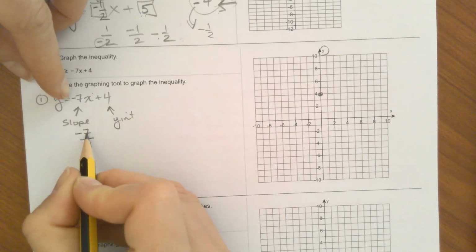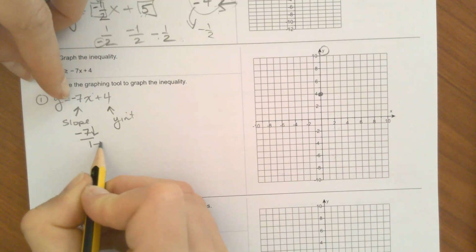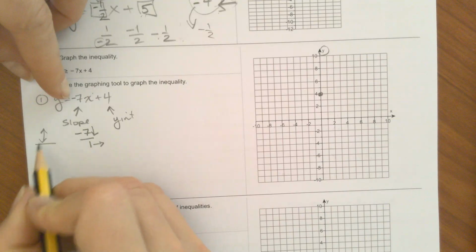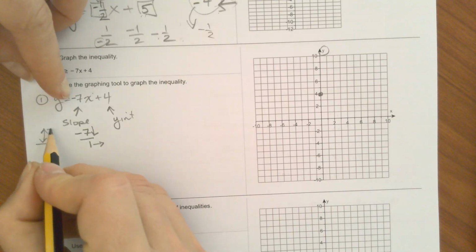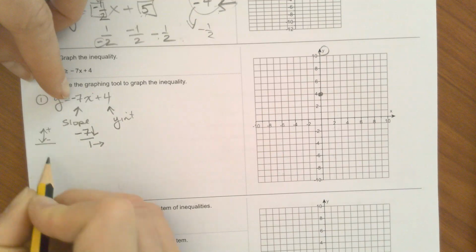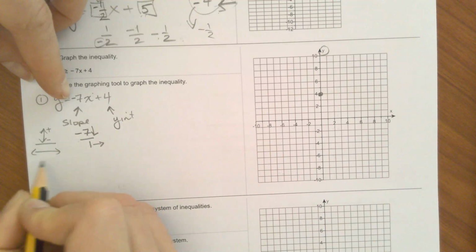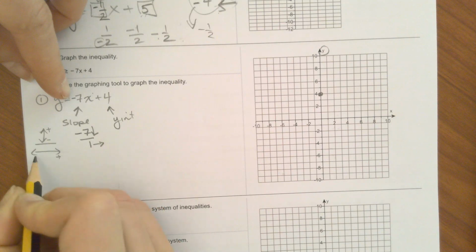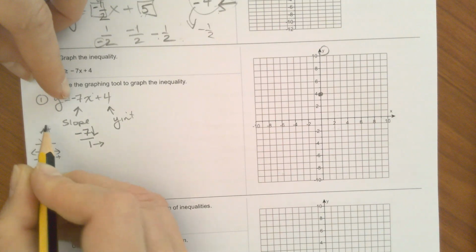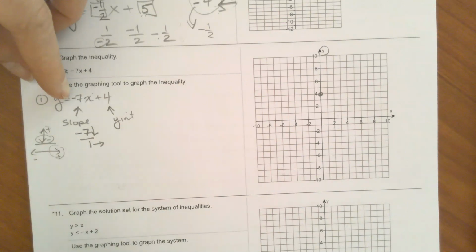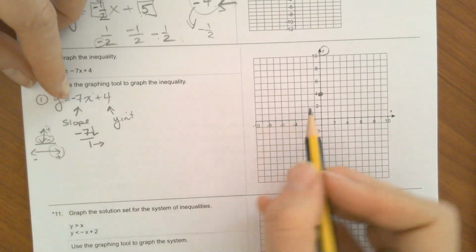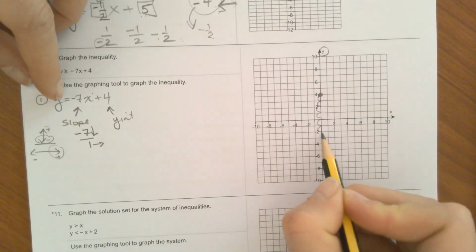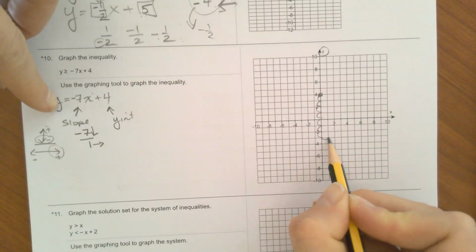fraction. So negative means down, positive means right. Let me do that again. So the top number is up and down. So if it's positive, it means go up. If it's negative, it means go down. And on the bottom, if it's positive, it means go this way, and if it's negative, go that way. So we have a negative on the top and a positive on the bottom. So it says go down and right. So down 7. 1, 2, 3, 4, 5, 6, 7, and then right 1.